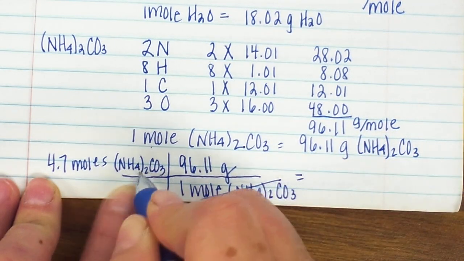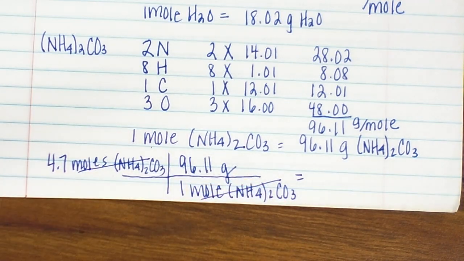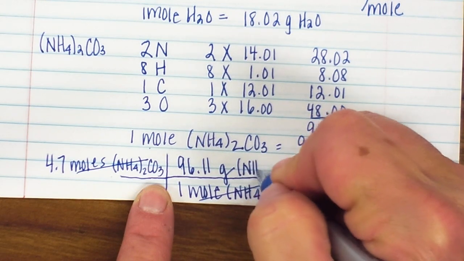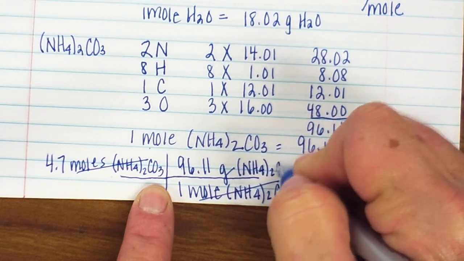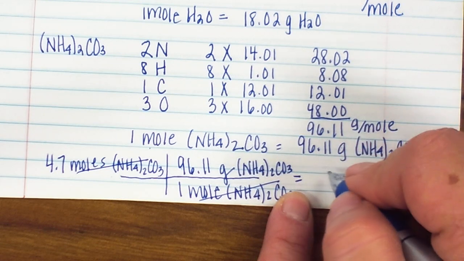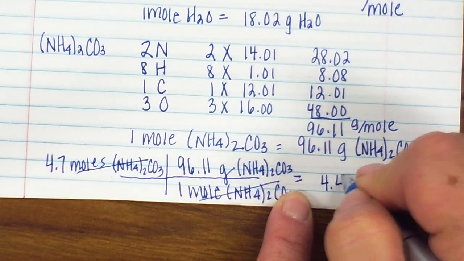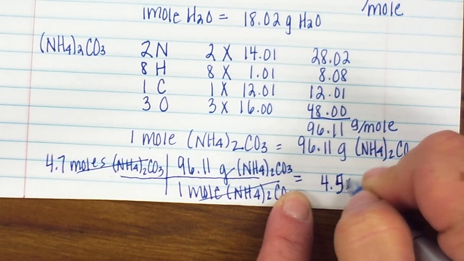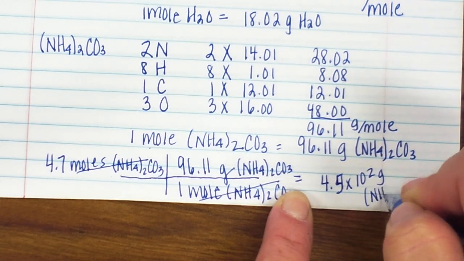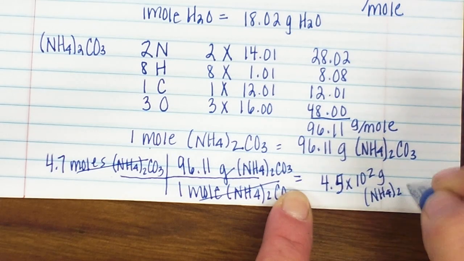Now I can cancel out the moles. That's the whole point of putting them on top and bottom, so that I can cancel that unit. When I do that, I'm left with grams of NH4 2 carbonate, ammonium carbonate. When I multiply this out, I get 2 digits in my answer, so I get 4.5 times 10 to the 2 grams of ammonium carbonate.